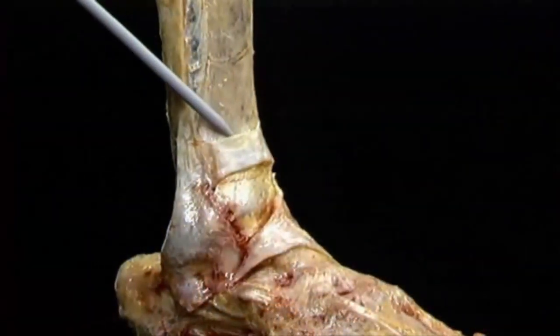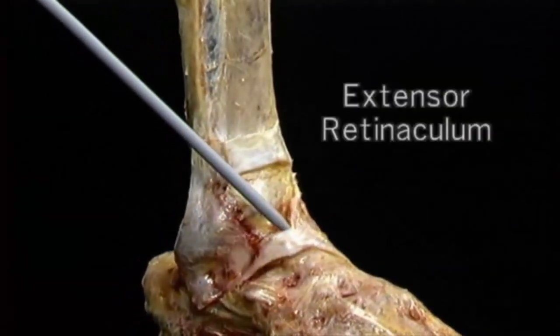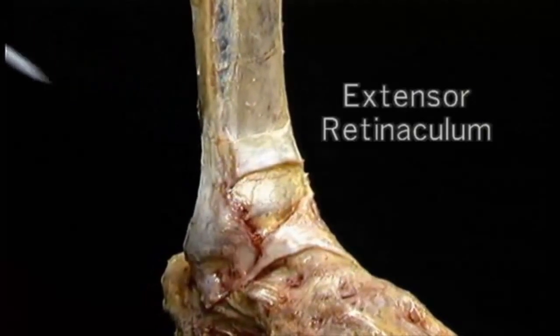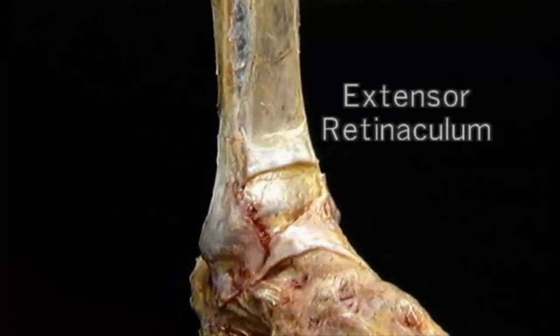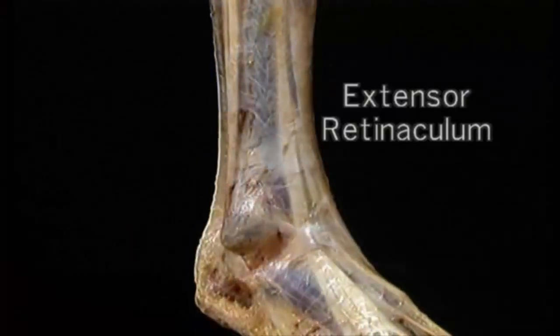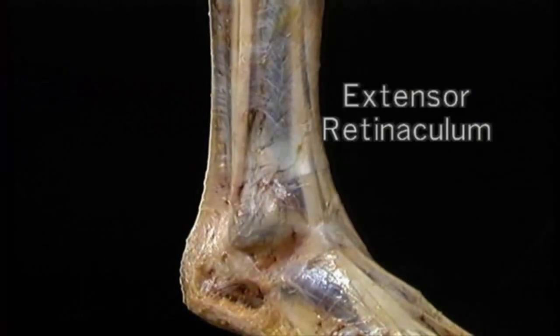Here on the front are the upper part and the lower part of the extensor retinaculum. These aren't isolated structures, they're localized thickenings of this layer of investing deep fascia, which we'll meet later.